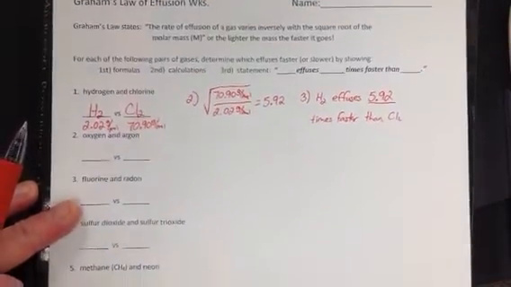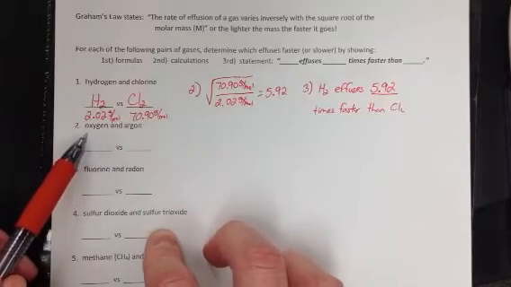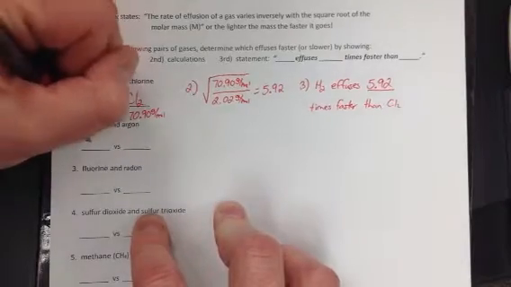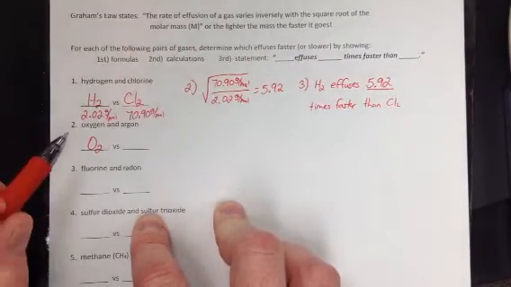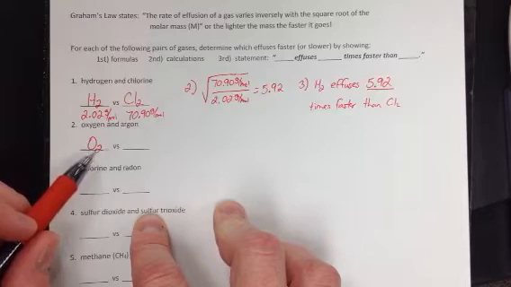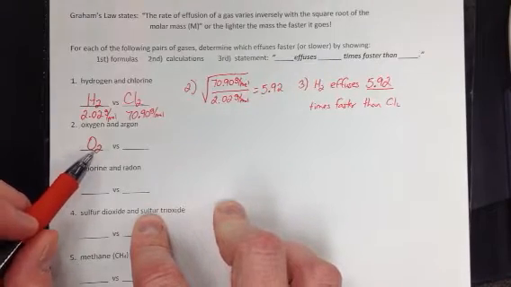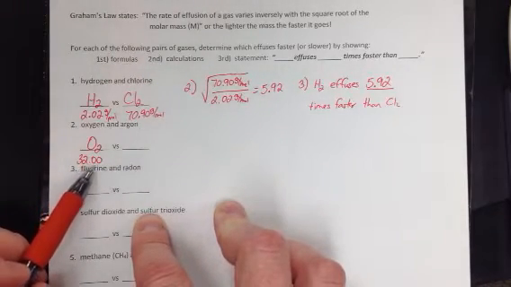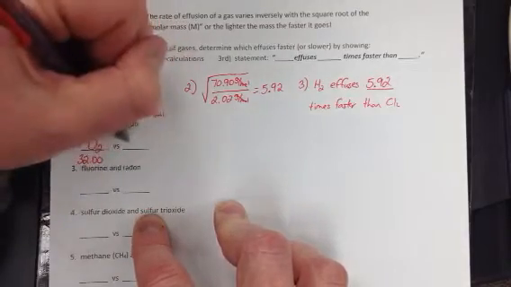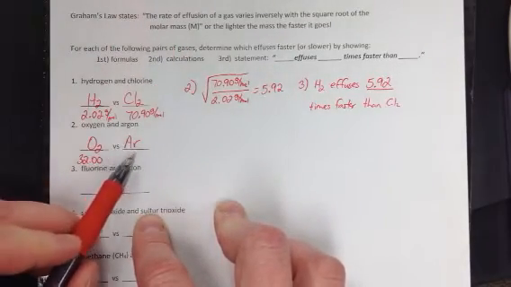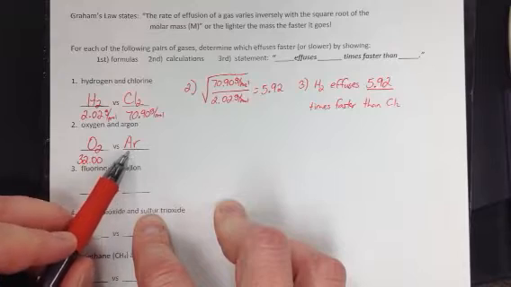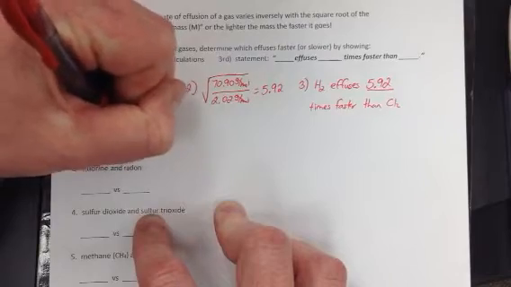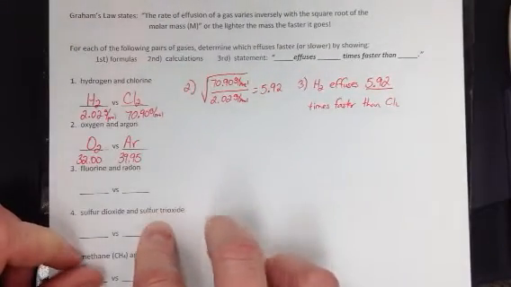All right, I'll do one more example, just kind of give you the gist again. Let's look at number 2. We got oxygen, argon. So we're going to write the formula for each. Oxygen is diatomic, O2, and then we're going to get the molar mass for that. Oxygen by itself is 16. If there are 2 of them, the molar mass is 32. Versus argon. Argon is not diatomic, it's a noble gas, and none of those are diatomic by nature. So argon is just Ar, and get its molar mass.